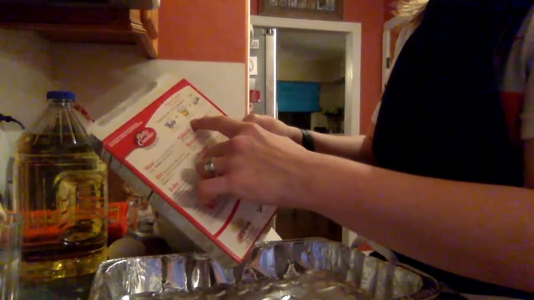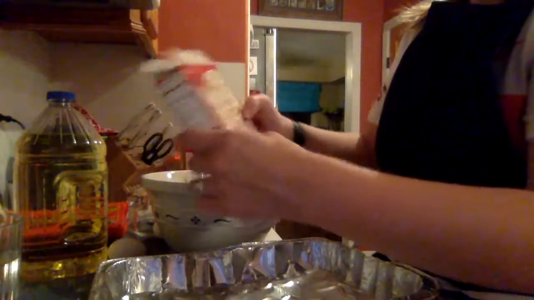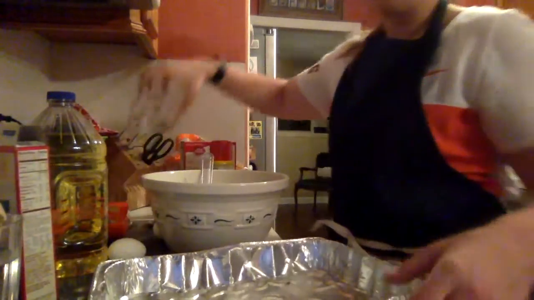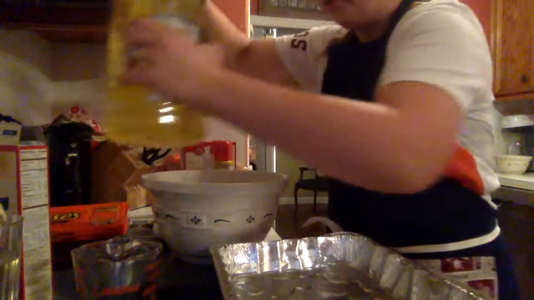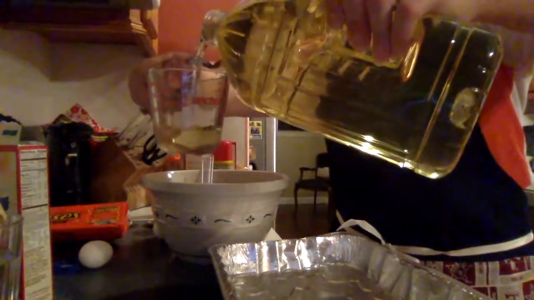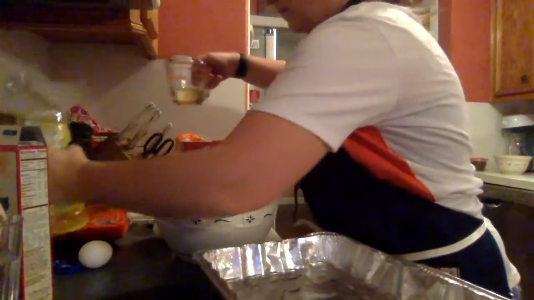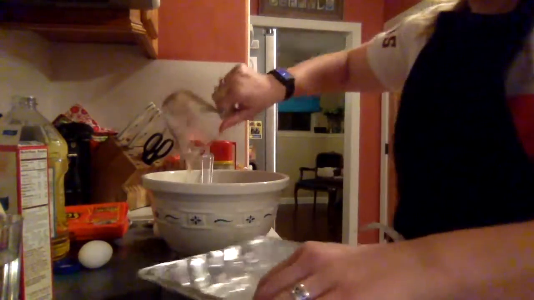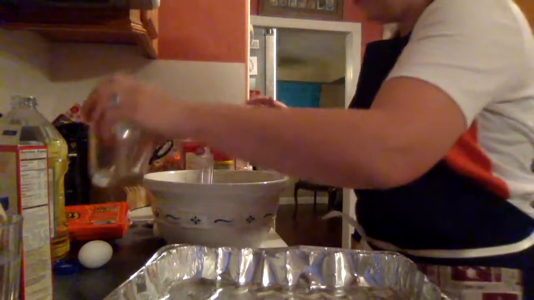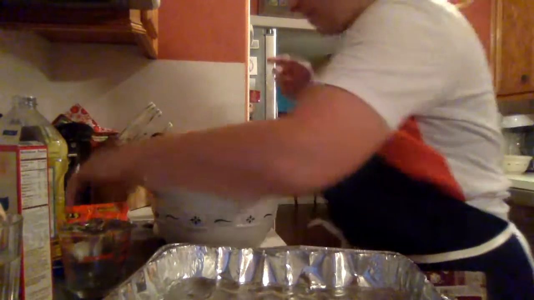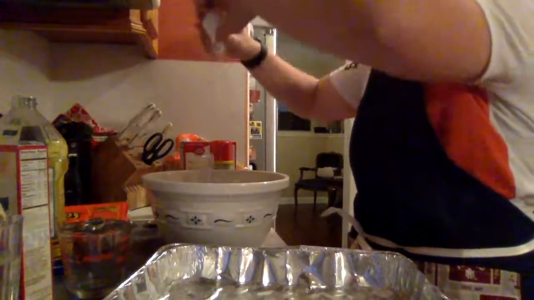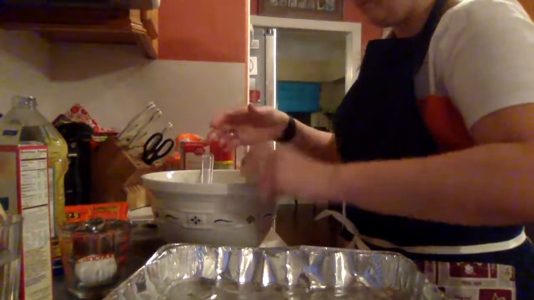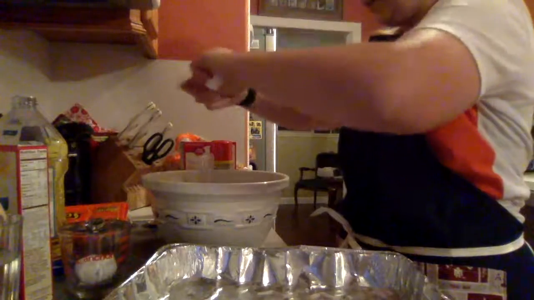You know, and sometimes it's safe to reread, so I'm going to go back to the back of my box, and it says I need a half a cup of vegetable oil. So I have a measuring cup here. I'm going to pour out a half of a cup. Like I said, I thought I was frying something here. Okay. Pour that in. And then the last thing that needs to go in is I need 2 eggs. So boom, bada bing. Get that in there.